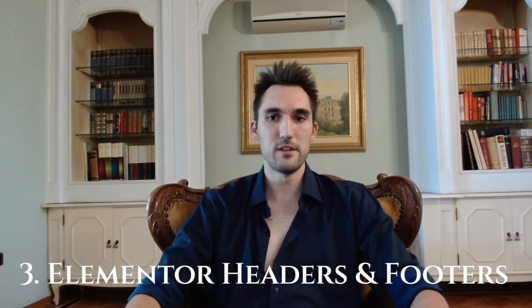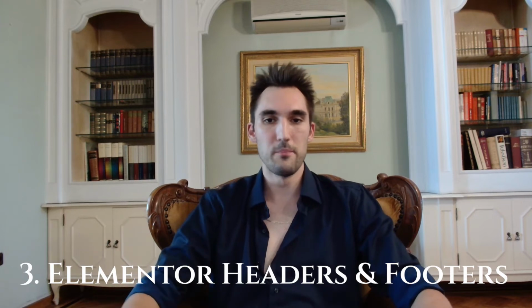The third plugin is Elementor Headers and Footers. So if you're working on a budget and you don't want to pay for Elementor Pro, you can get Elementor Headers and Footers, and that allows you to actually adjust the headers and footers using Elementor, but without having to pay for the Pro version. So it's basically exactly the same thing, except it just gives you the option to set the headers and footers, and you can set it to specific pages, specific posts, whatever you need. It's basically there, and everything you need is there. So that's a really good plugin.